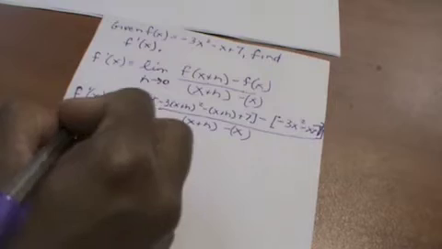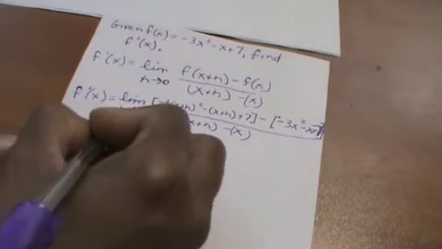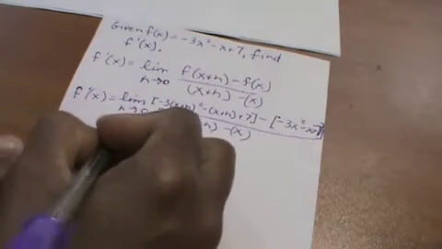So then f prime of x equals the limit as h goes to 0.